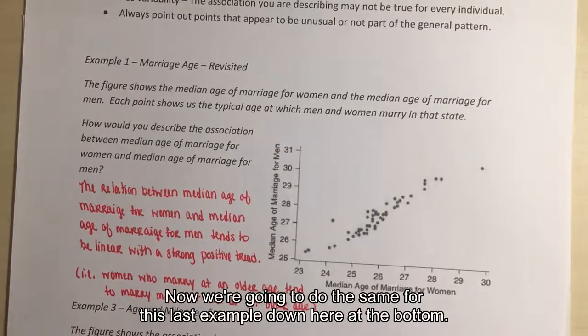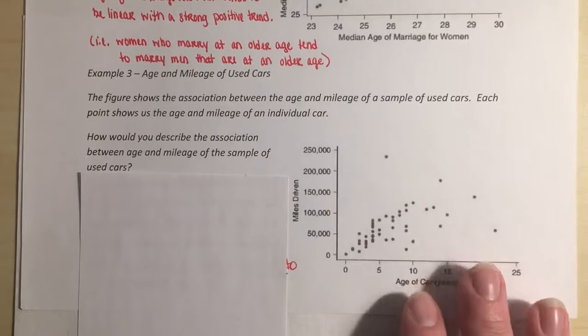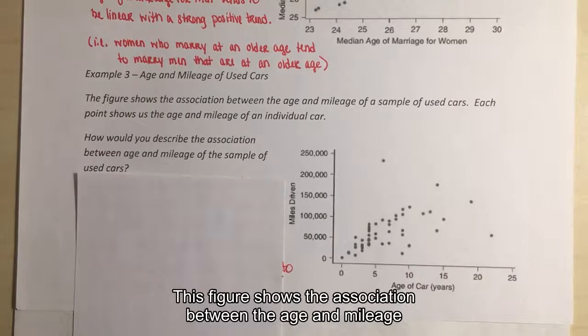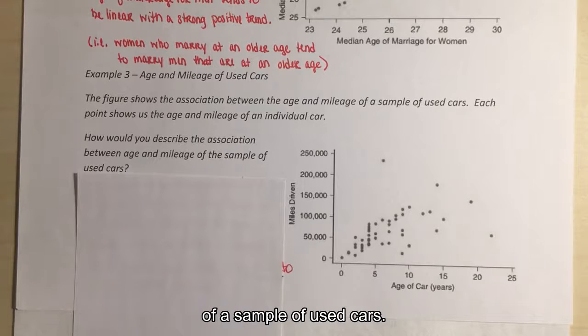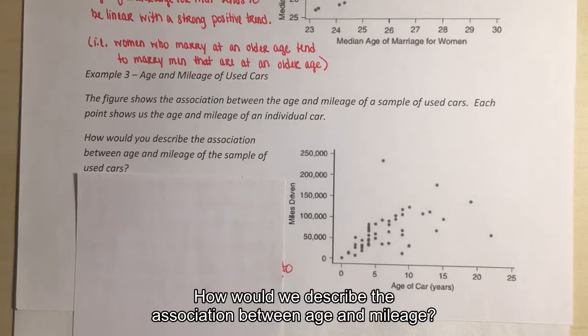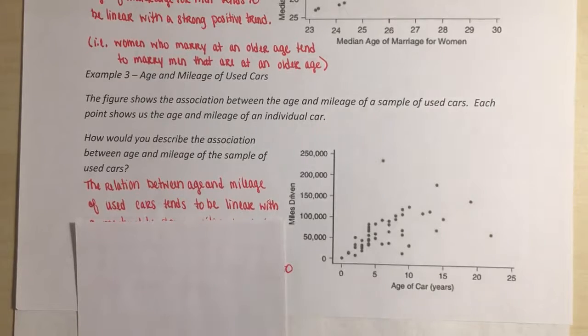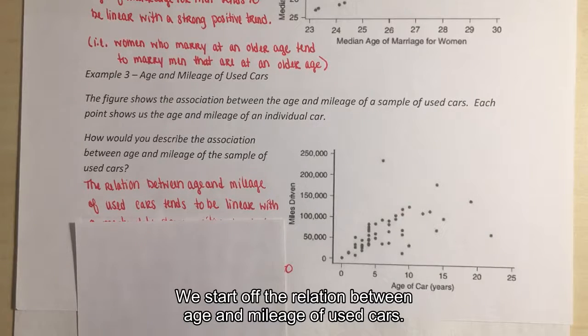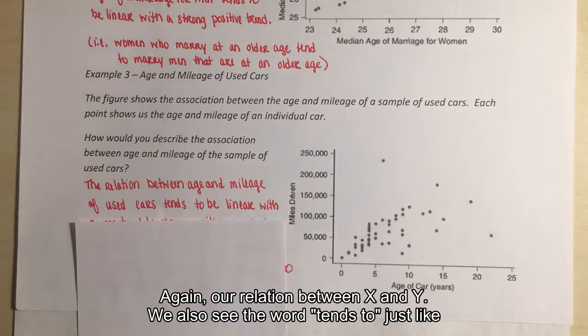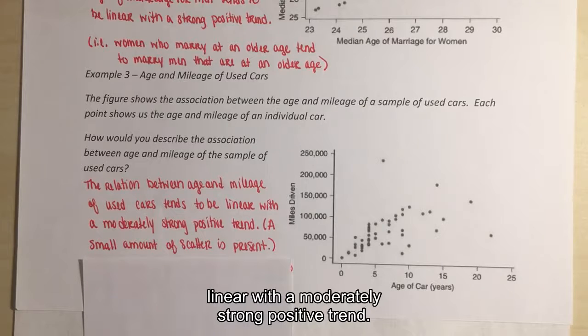All right, now we're going to do the same for this last example down here at the bottom. This figure shows the association between the age and mileage of a sample of used cars. Each point shows us the age and mileage of one individual car. How would we describe the association between age and mileage? All right. So we start off with the relation between age and mileage of used cars. So again, our relation between X and Y. We also see the words tends to, right? Because just like we did in the previous example, it tends to be linear with a moderately strong positive trend.